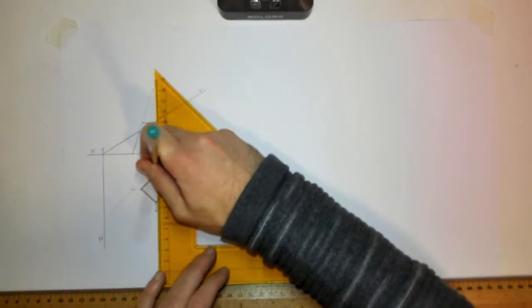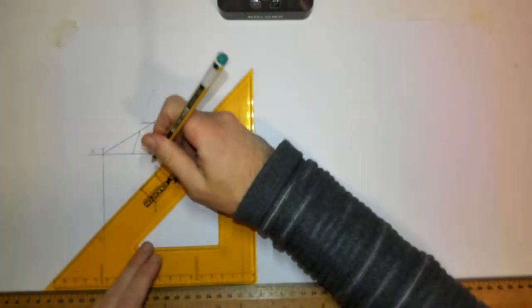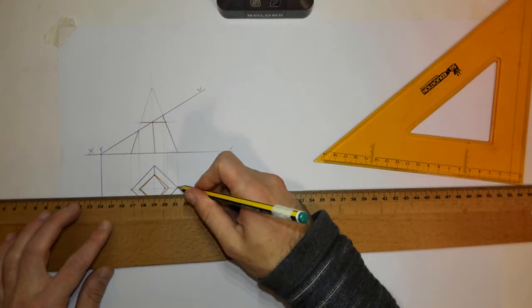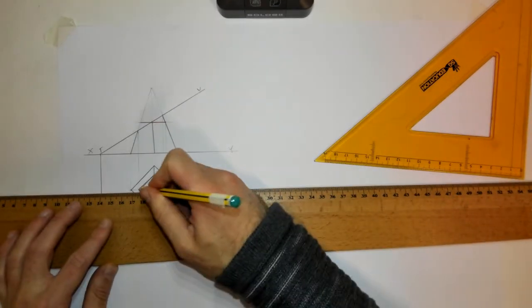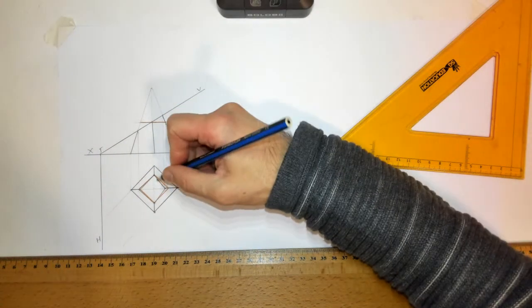Now what we can do is complete the rest of the plan then as a result. Blue to show our cut surface then.